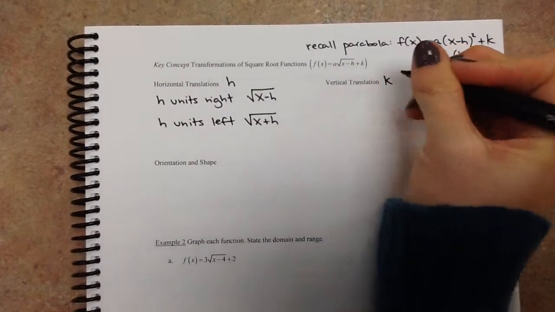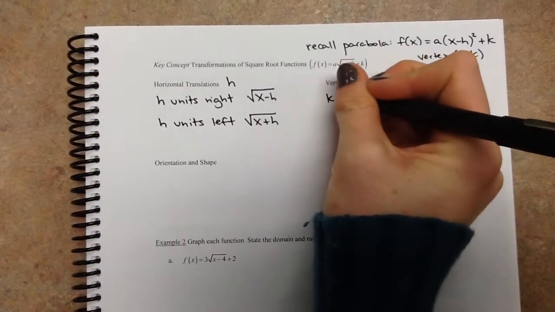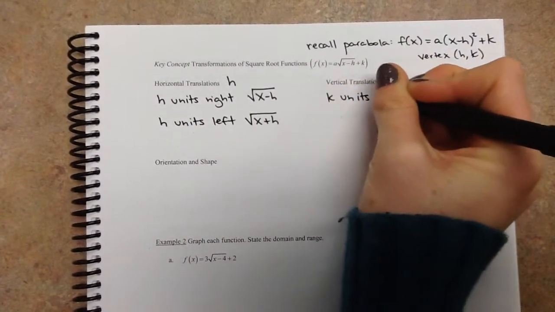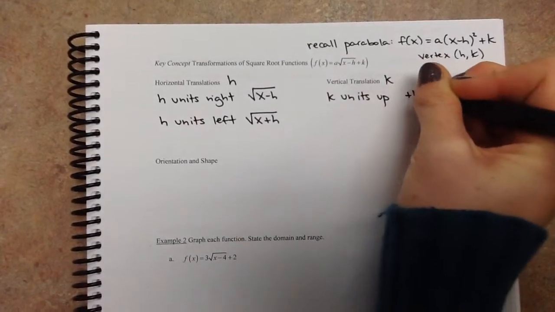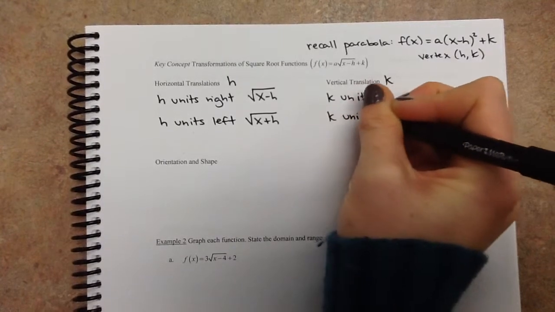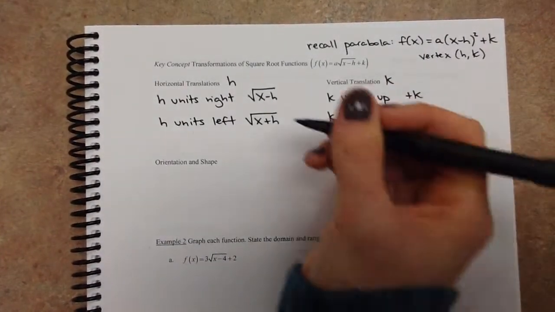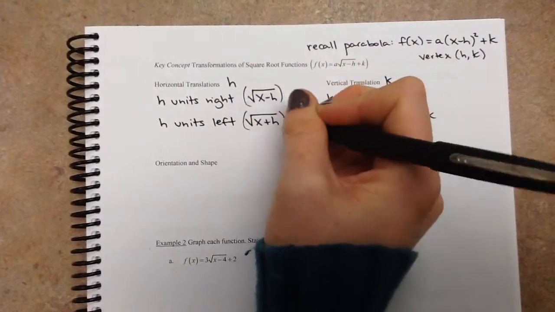Vertical translation has to do with k. It does exactly what it looks like it's going to do. We could either go k units up, and that is if you have a plus k on the end, or we could go k units down, and that's with a minus k on the end.